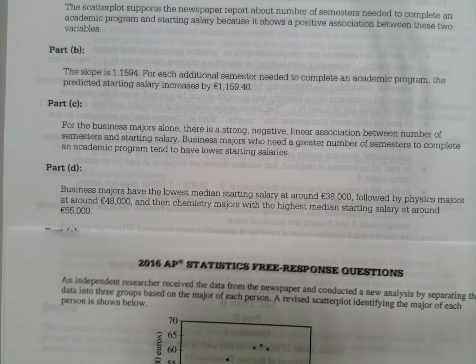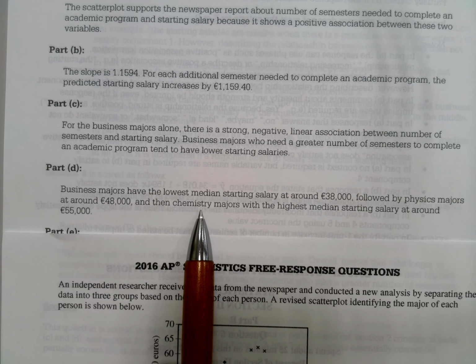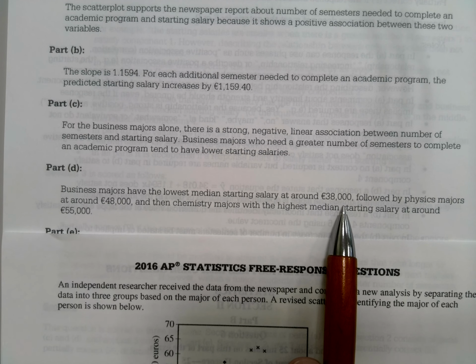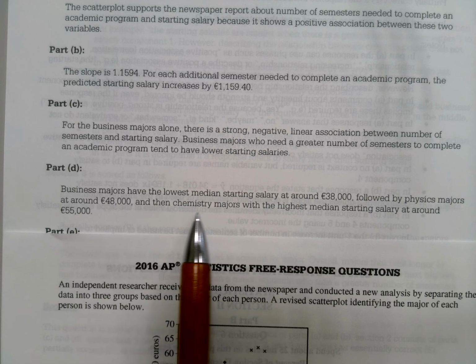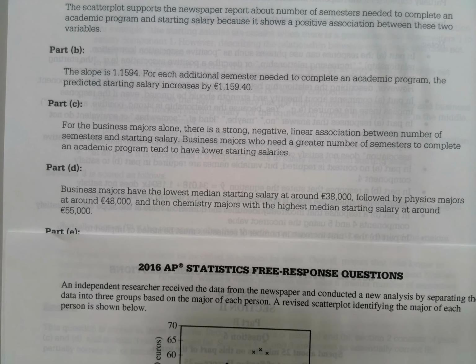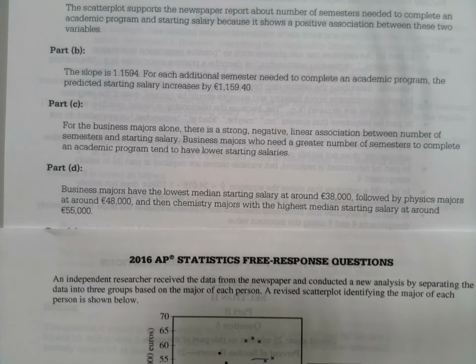So let's look at D. Business majors have the lowest median, starting at 38,000, followed by physics at 48, and then chemistry at the top. That's it. It's just where's the median and which one's big, which one's small.